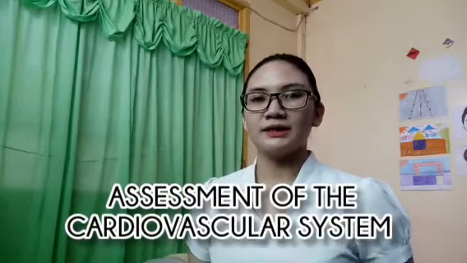Today I'm going to be doing an assessment of the cardiovascular system. But since I don't have any background about my patient, let us first review the patient's previous medical record, and also I'm going to be checking for the doctor's order for the need to perform the assessment. That is done to verify the order.